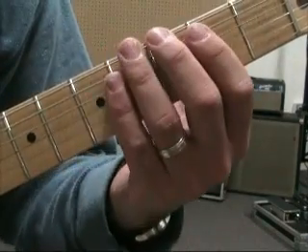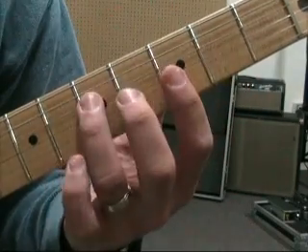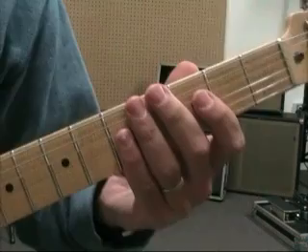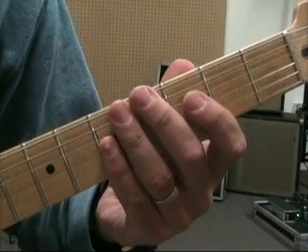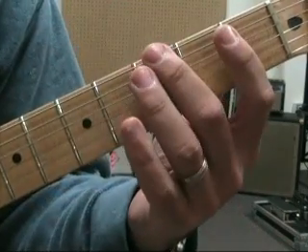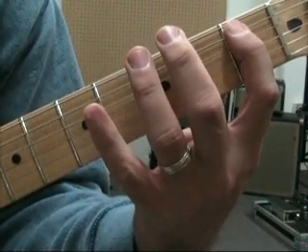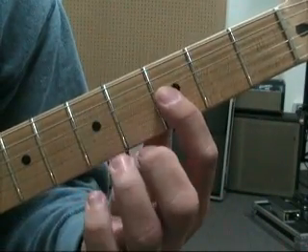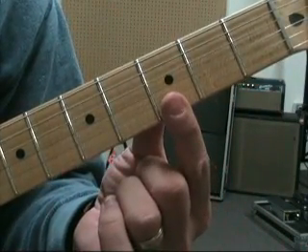So a major chord: root, third, fifth, root, third, fifth, root. A minor chord is made minor by just dropping the third note one half step, which would make it a minor third. Root, minor third, perfect fifth, root, minor third, perfect fifth, and then the root again.